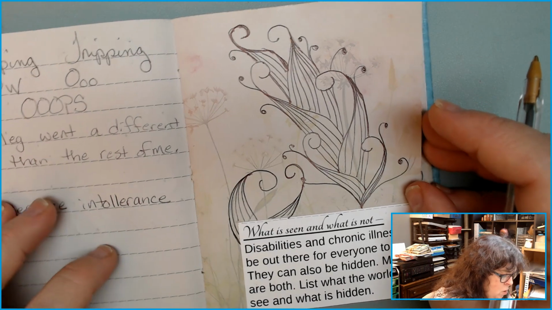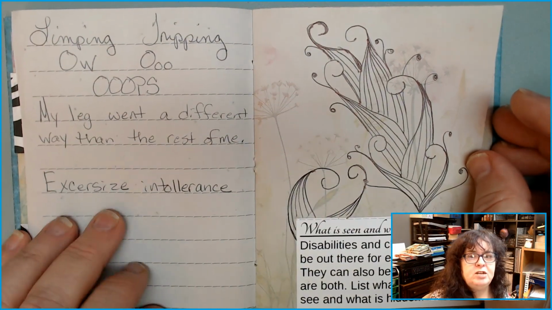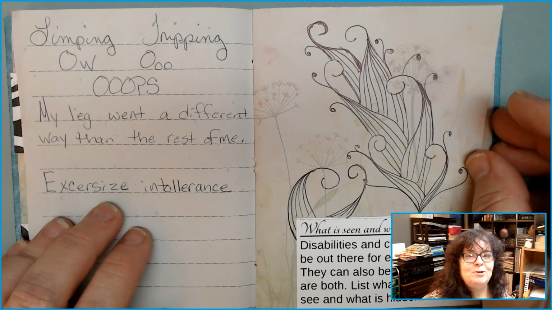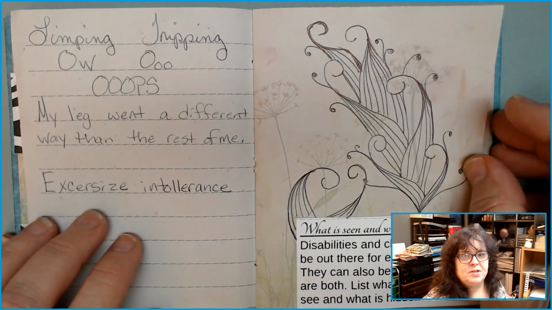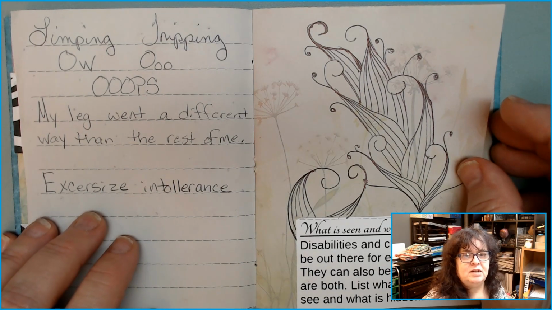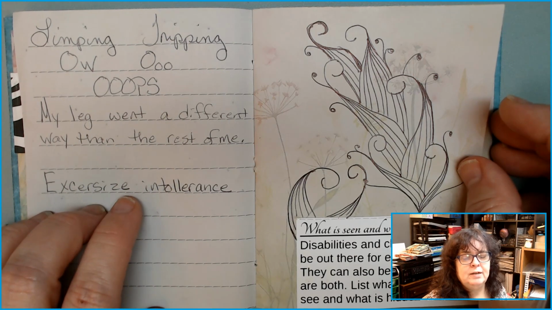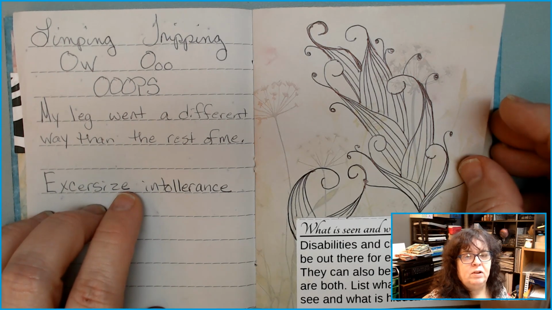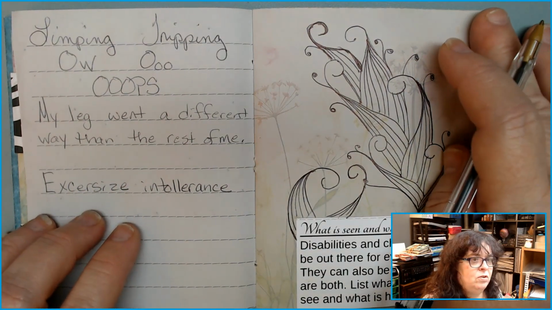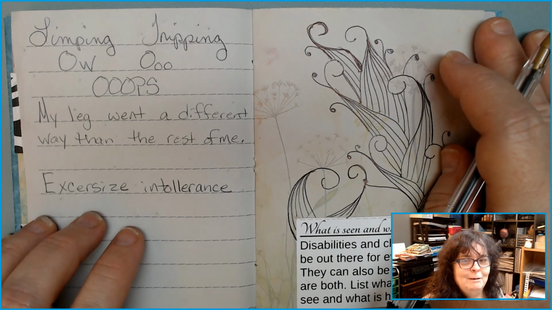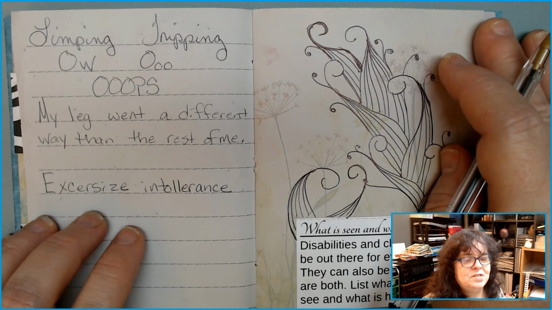Okay, so what do people see and what do they not see? They don't see that my leg went in a different direction than the rest of me. You can't see exercise intolerance, and it is hard to understand. It is hard for people who don't know what it is to understand it. But if you have ever been that level of exhausted, you know what it is. If you haven't been this level of exhausted, you still know what exhausted is, right? Because if you live, you've probably overdone it now and then, and you know what exhaustion is. Just imagine that completely out of control.